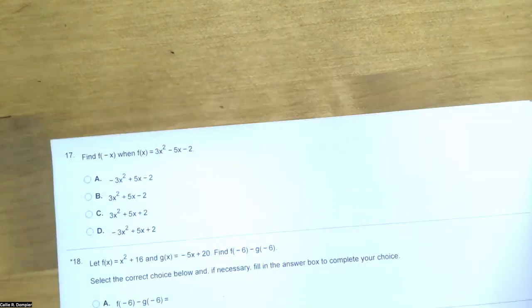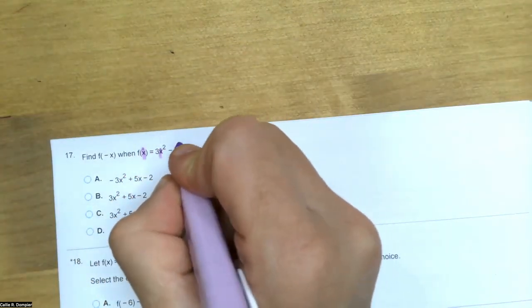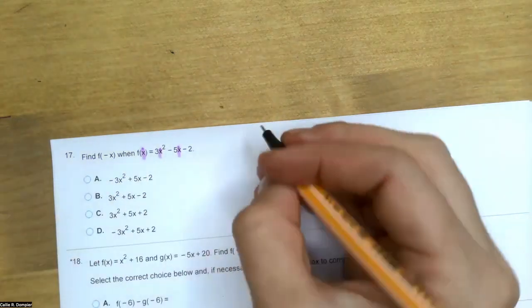So find, and then you just substitute. So f of x is 3x squared minus 5x minus 2. Take that x and put in negative x for it.